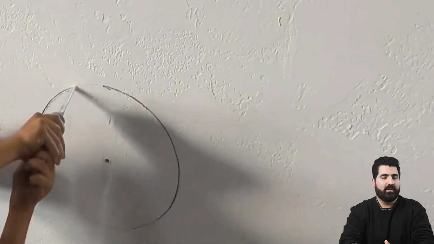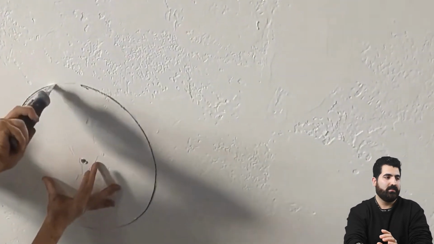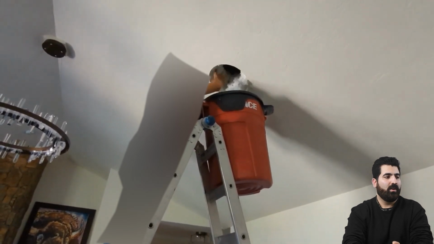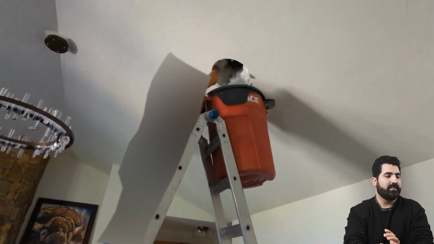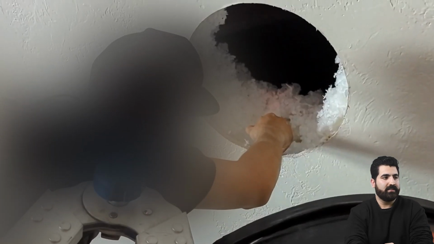Here we use a cutter to make a circular cut in the ceiling of the house. Now we cleanse the inside of the ceiling. We use a laser meter to mark the path for the light tube installation.